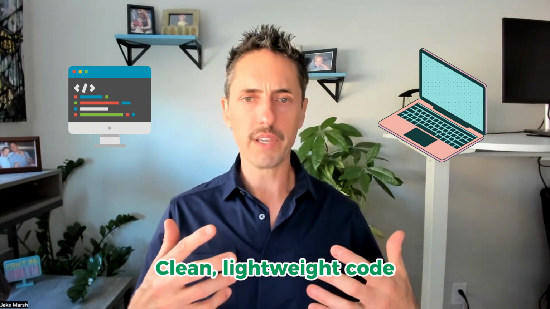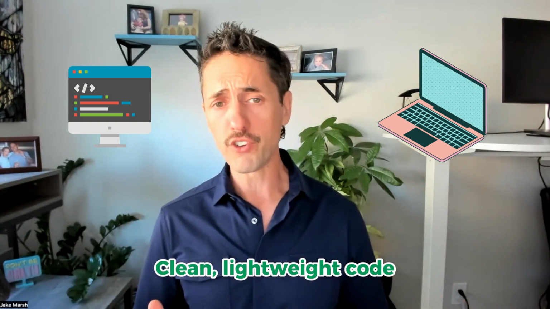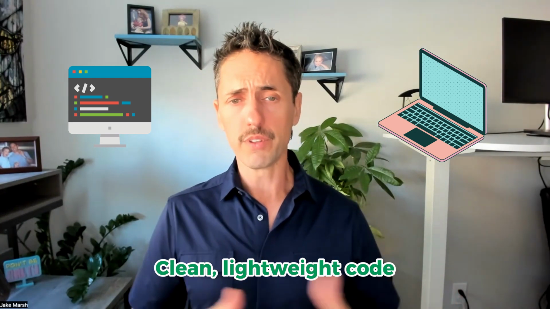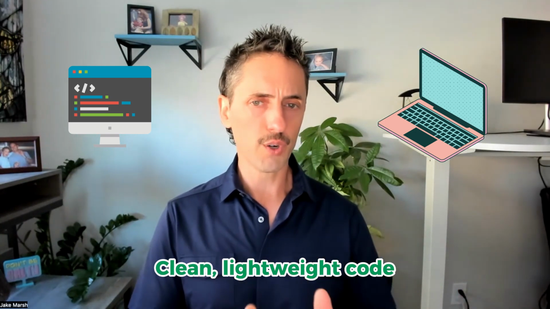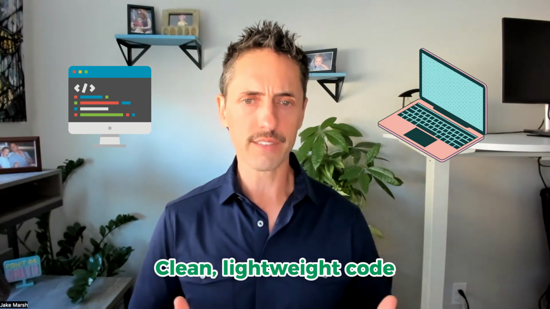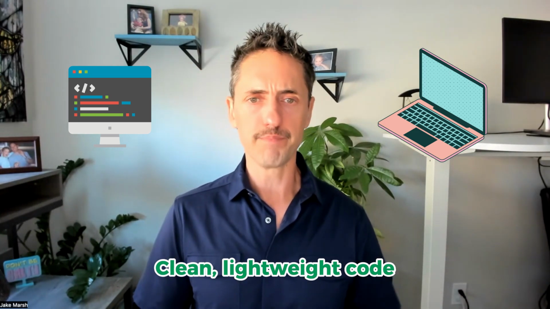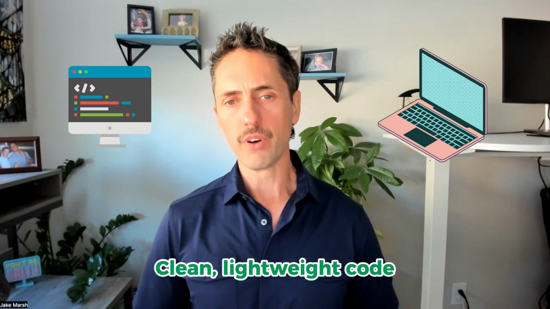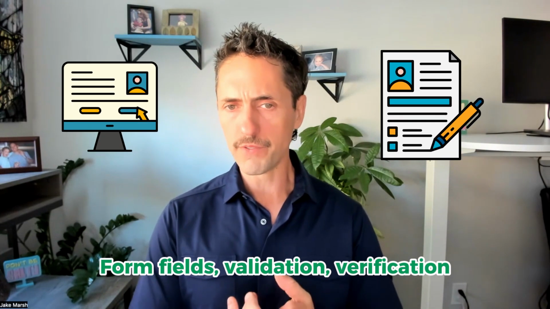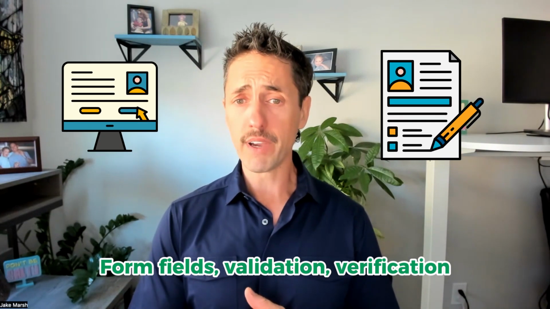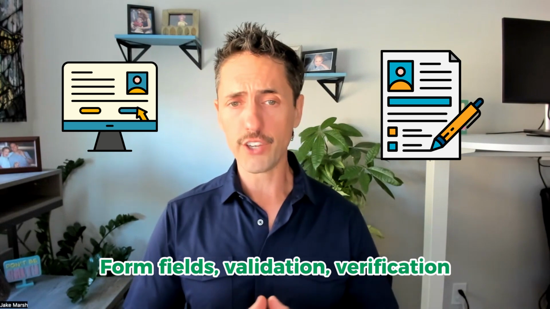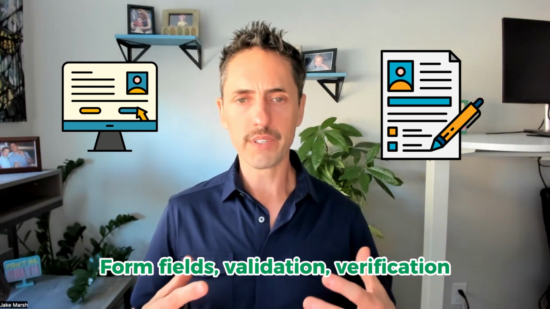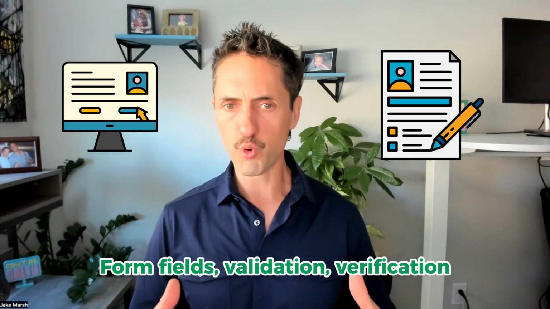That's the type of stuff that makes things move, animations on the website. Those things are fun, but if the code is not developed correctly, it can have a negative impact and cause poor performance. The fields that you put onto forms, validation that you might do, verification, all of those things go into that experience as well. So those are important.